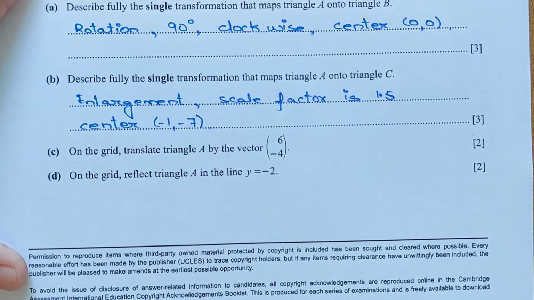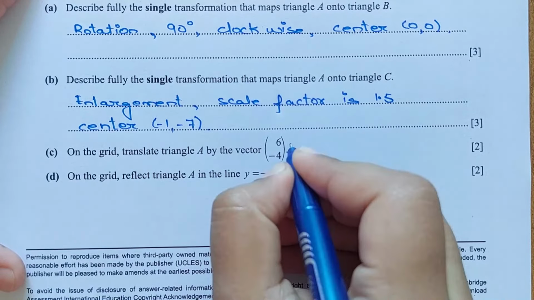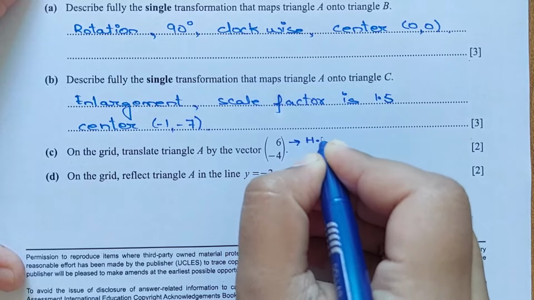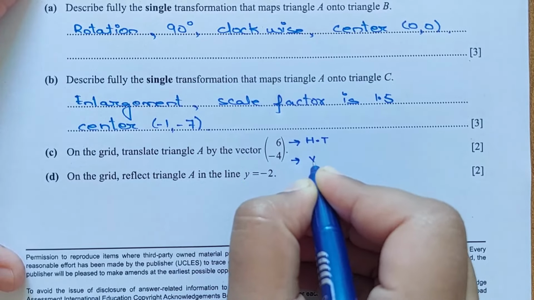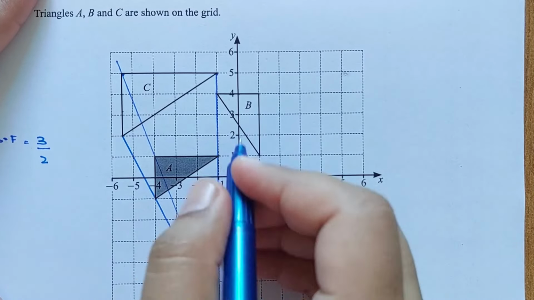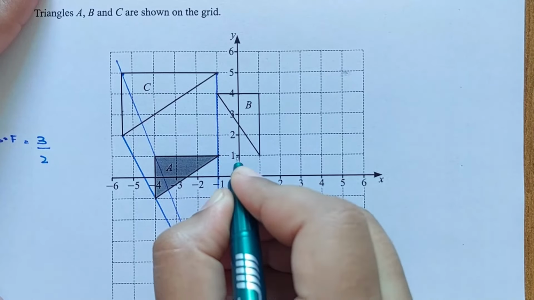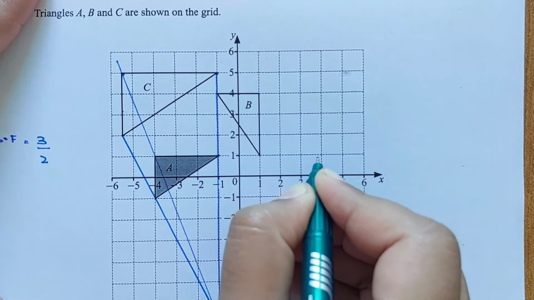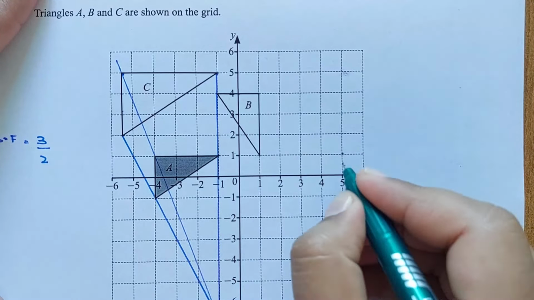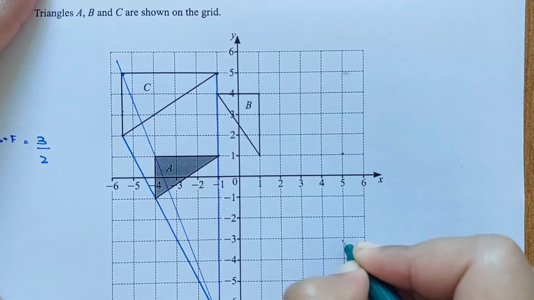Part C. On the grid, translate triangle A by the vector 6, -4. So the horizontal translation is 6 units to the right and the vertical translation is 4 units down. 6 to the right, 1, 2, 3, 4, 5, 6, and 4 units down, 1, 2, 3, 4.